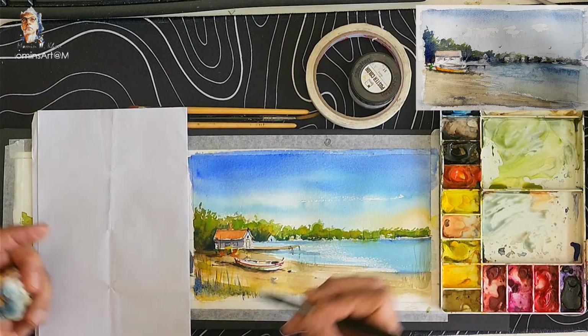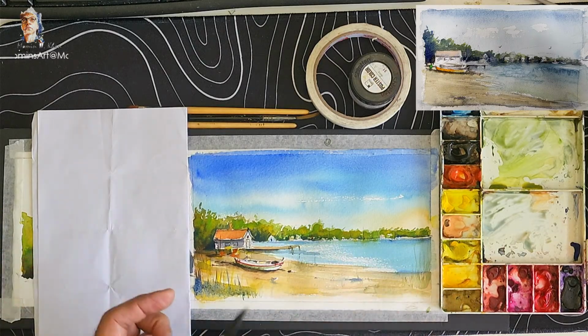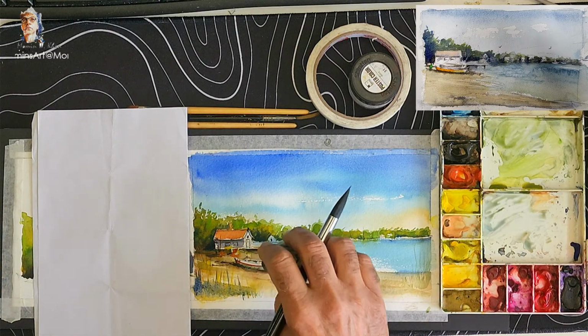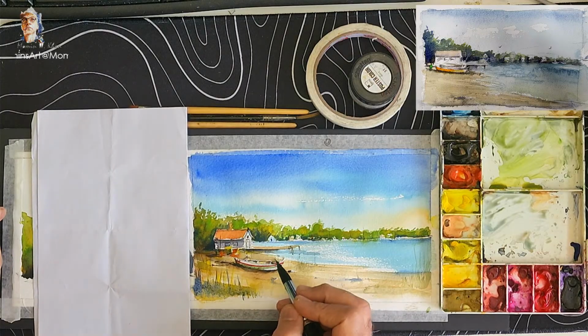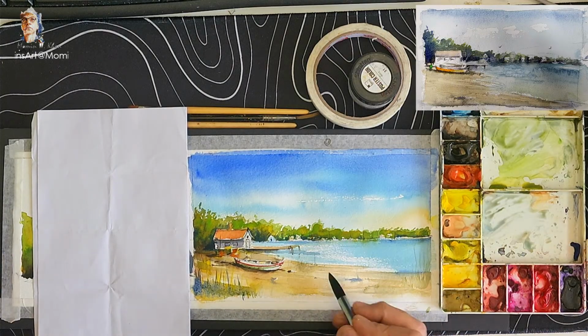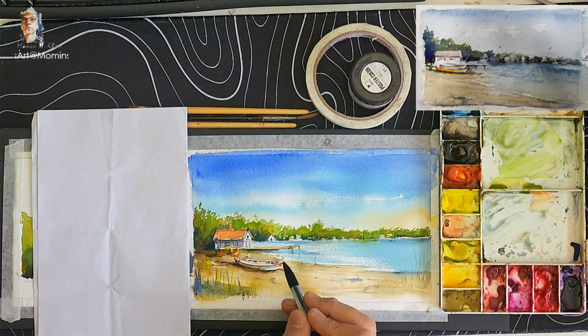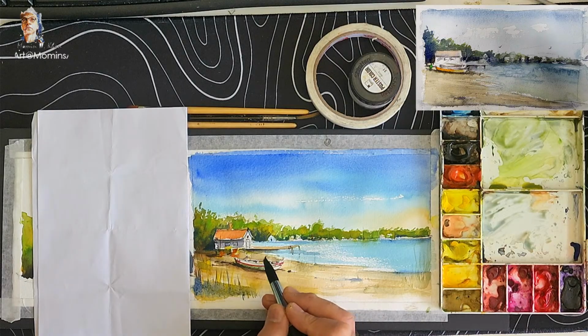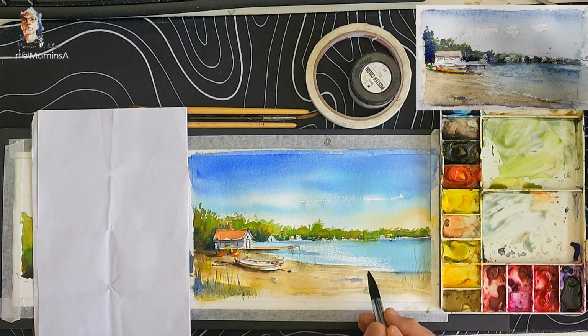This dark value is too dark and it's creating a spot. Now the ripples of the water, I will put a little bit of dark value underneath the ripple because they are casting a shadow also. Not much, but a little bit, and it's fine.